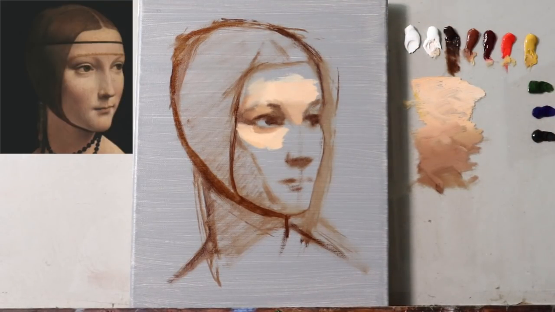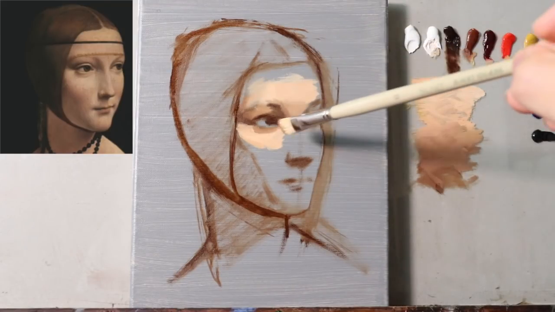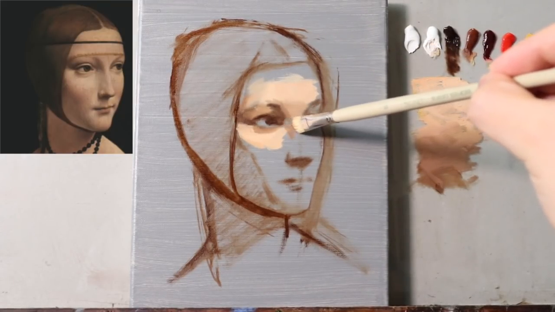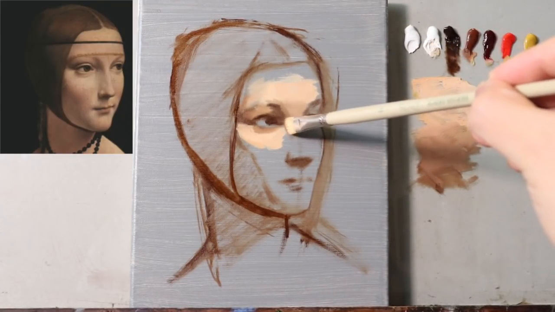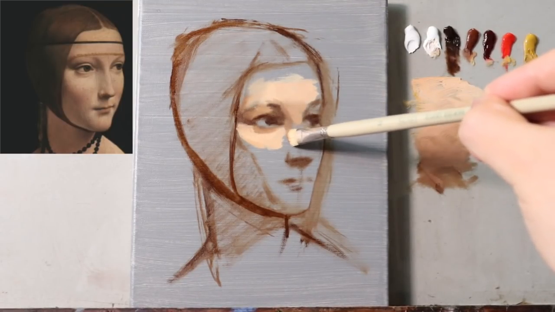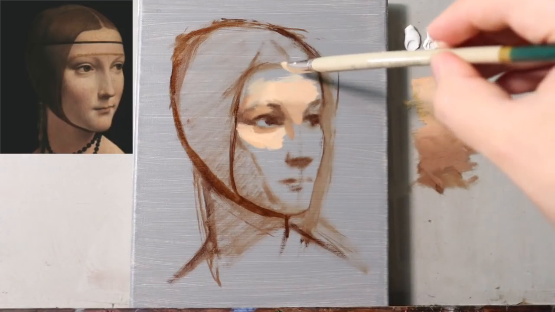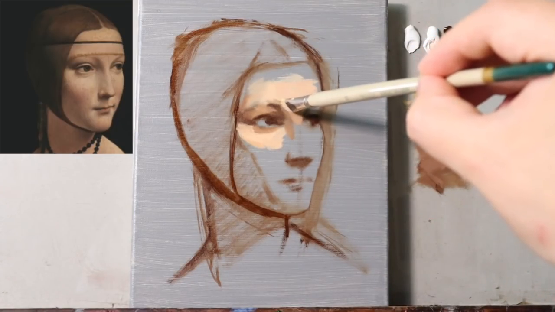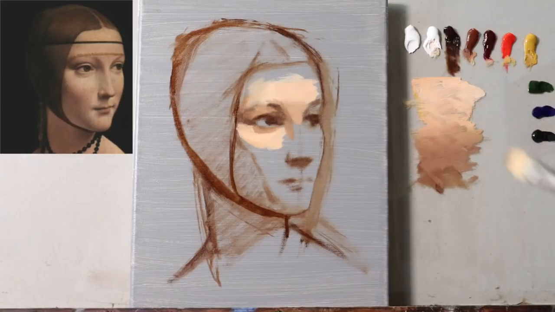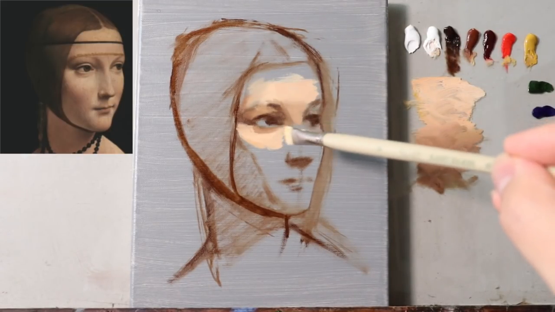Okay, alright, so now I'm going to start to put in the side plane of the nose, so switching brushes here. Okay, so I'm losing a little bit of specificity in this edge, but it's okay. As long as the big picture is intact, we'll go in later and add more specificity over there.